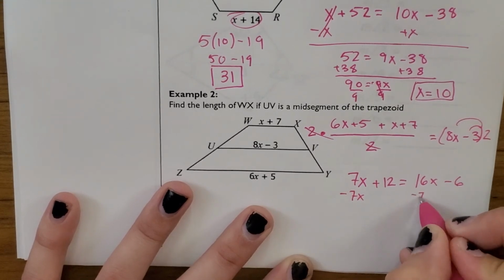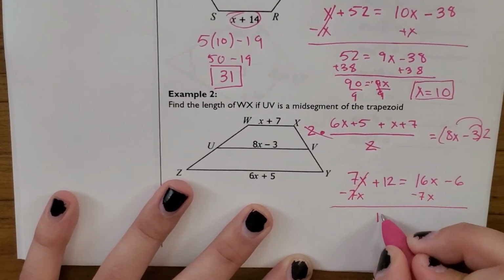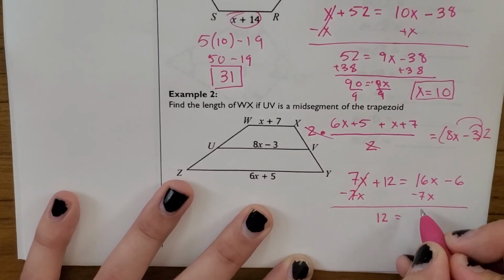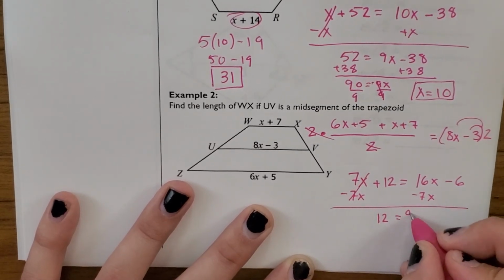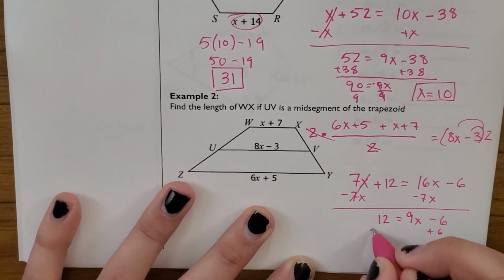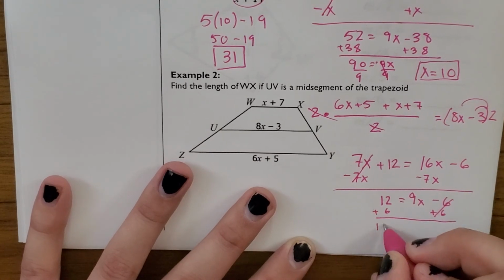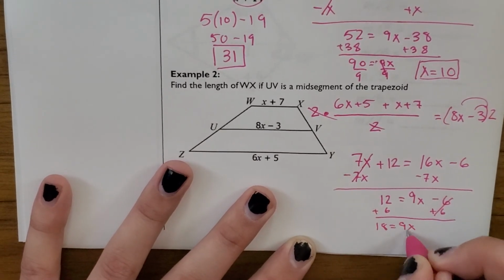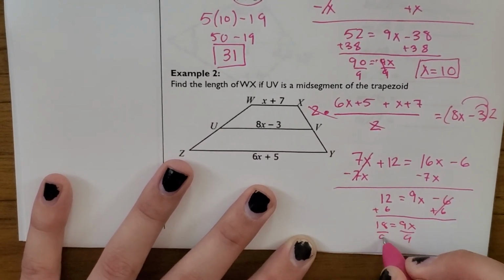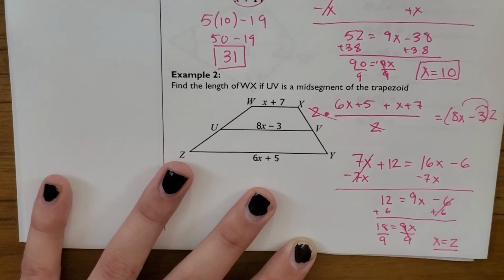I'll subtract my 7x from both sides. That cancels itself out. My 12 comes down. 16 minus 7 is going to give me 9x. Bring down my minus 6. And then I'll add my 6 to both sides. 12 plus 6 is 18. And last but not least, divide by 9, and I get x equals 2.